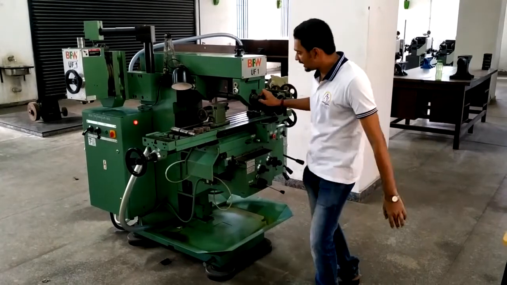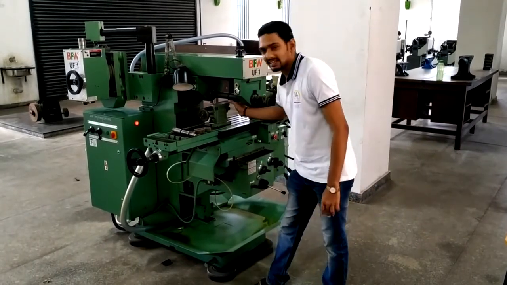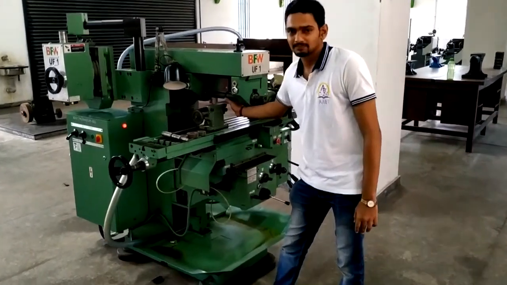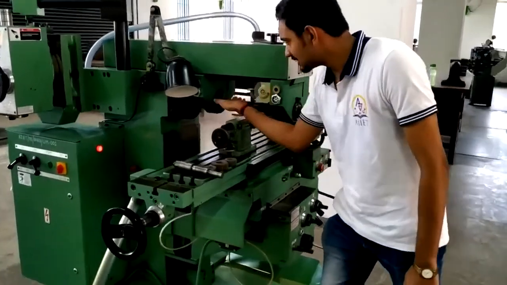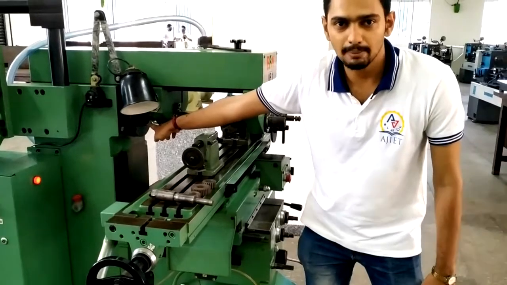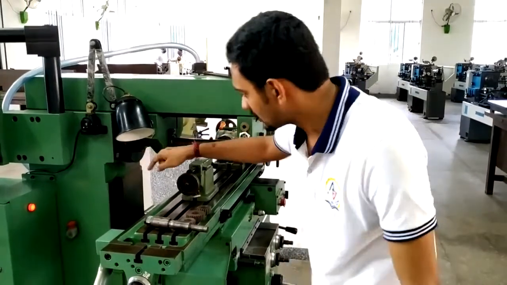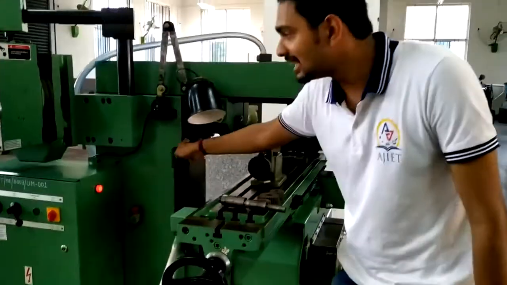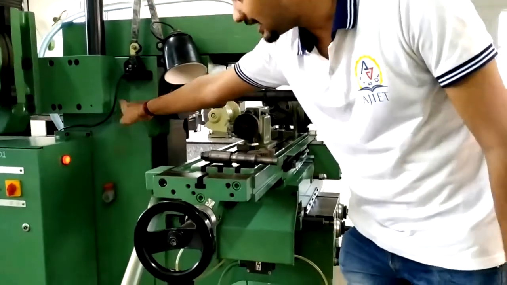Then this is a cutter. Along with that, this is called the arbor. The arbor is connected to the spindle. Next, this is the spindle. The spindle is connected to the motor. You can see it on the other side.